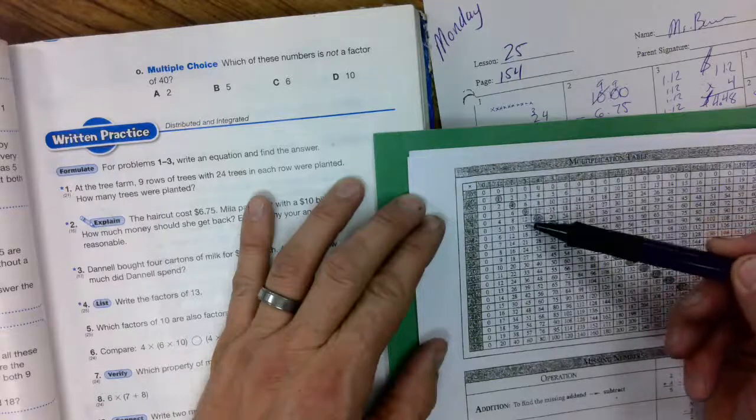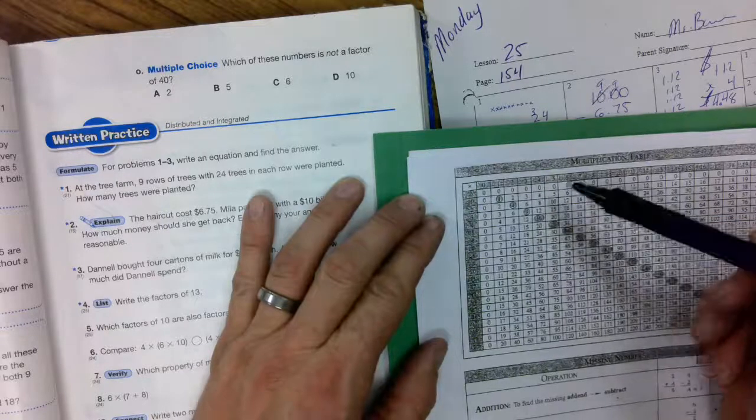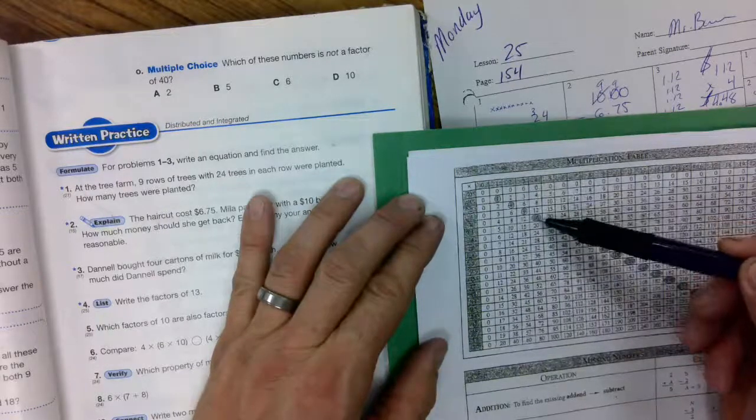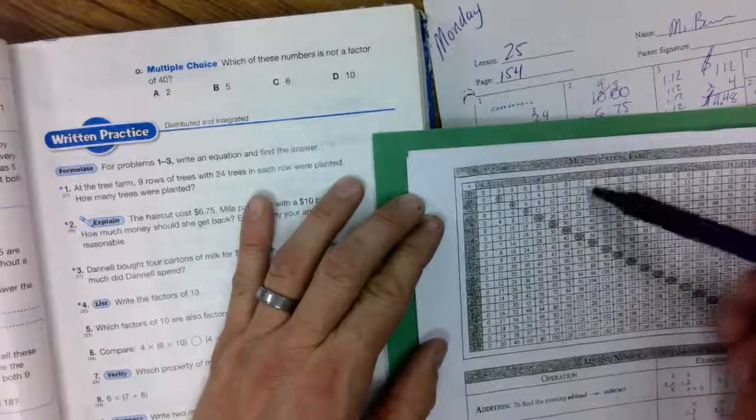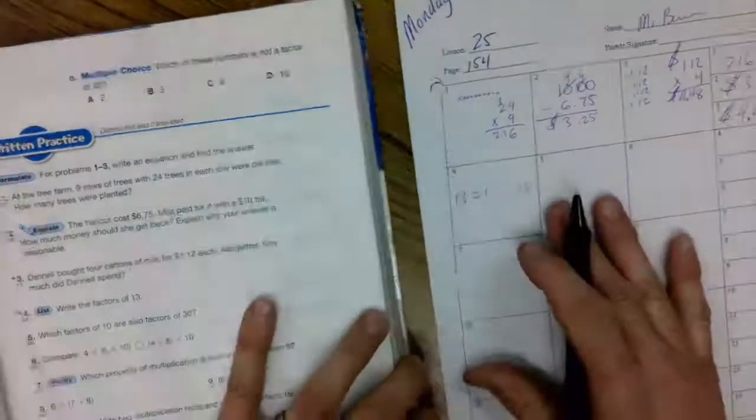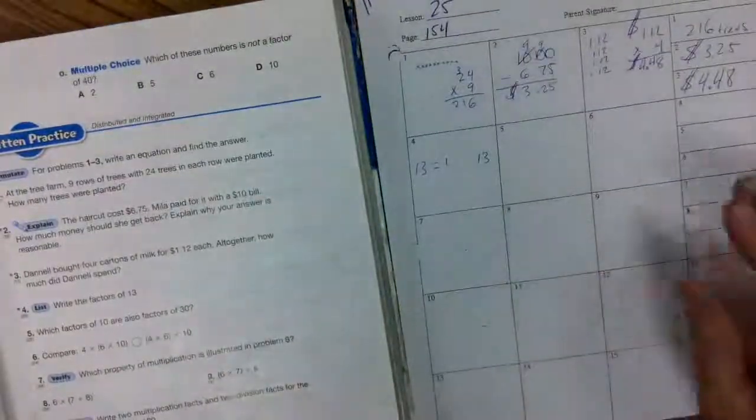Slide down 3. 12, 15. No 13. Slide down 4. 12, 16. No 13. 5, 15, 20. No 13. 6. No 7. No 8. No. I'm sliding all down. There are no 13s. Nothing equals 13. Only 1 and 13. That's actually a prime number.